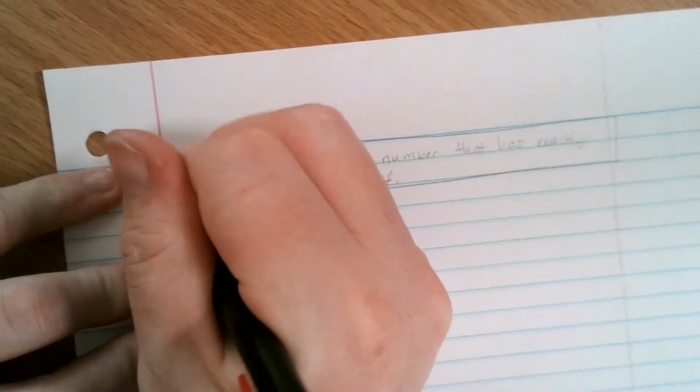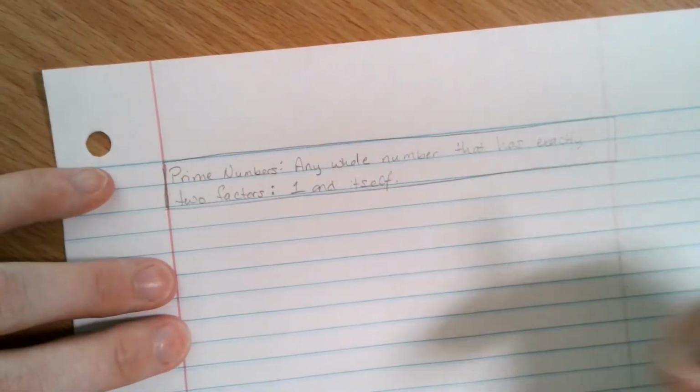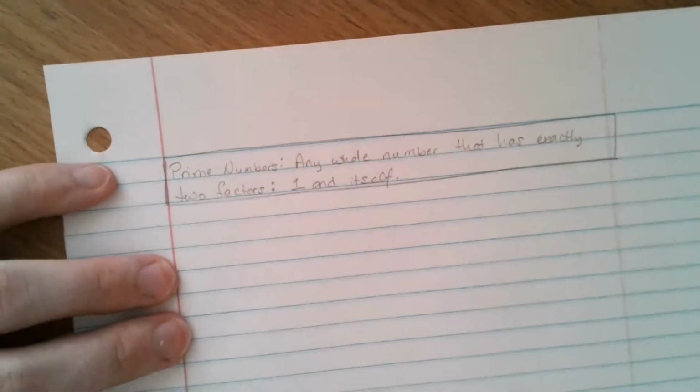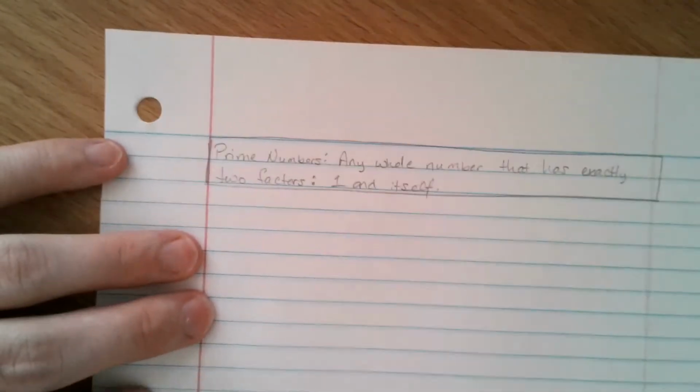That is very important, and where we have a prime, there we go. We also have composite numbers.